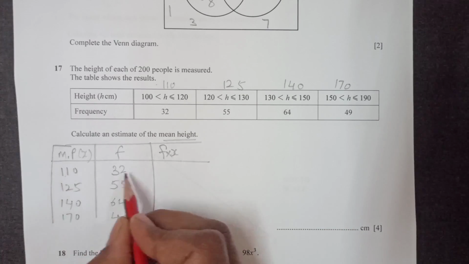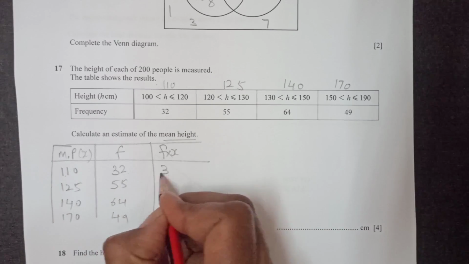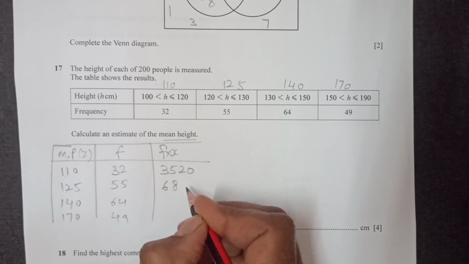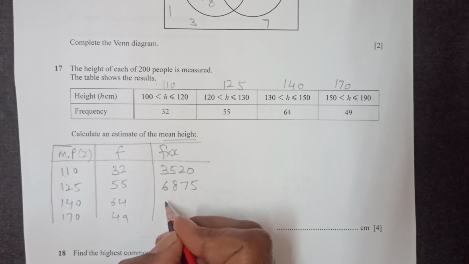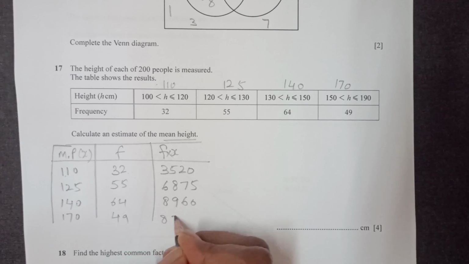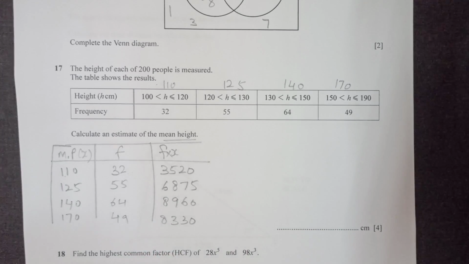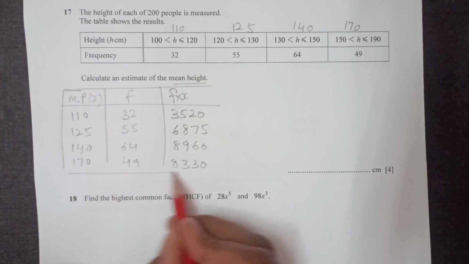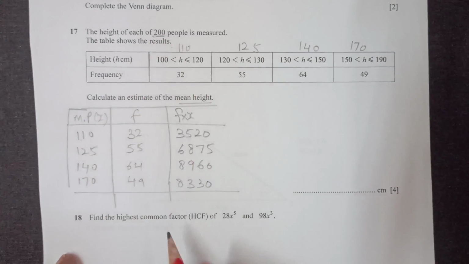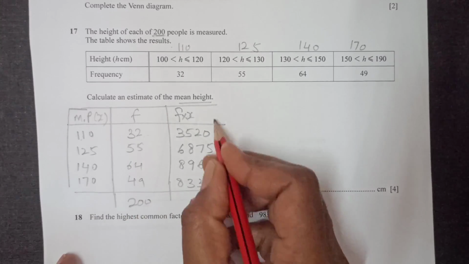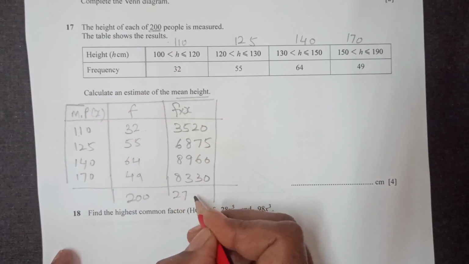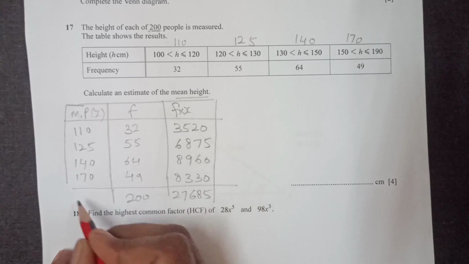Multiply these. 110 times 32, I have already calculated this, 75890, 8330, right? So now we are going to have the total of this. This total we already have here, 200, and add all of them, it is 27,685, right?